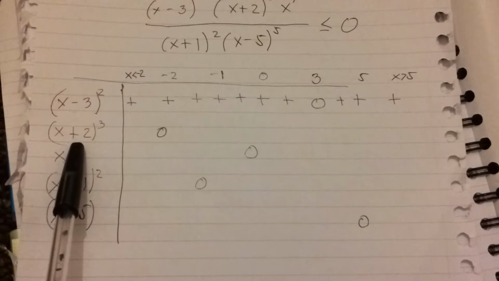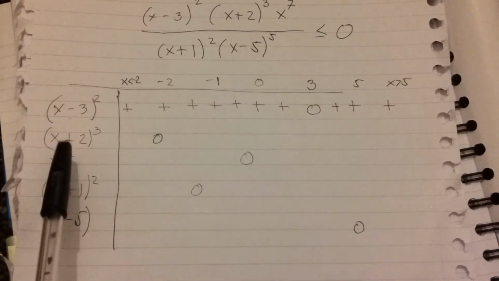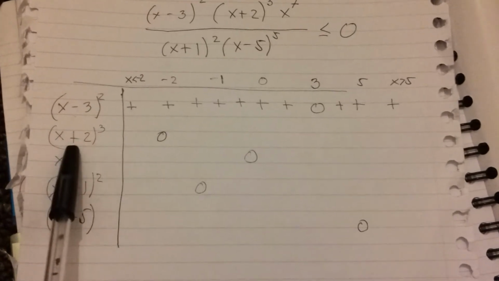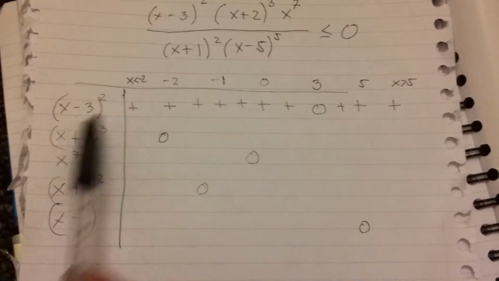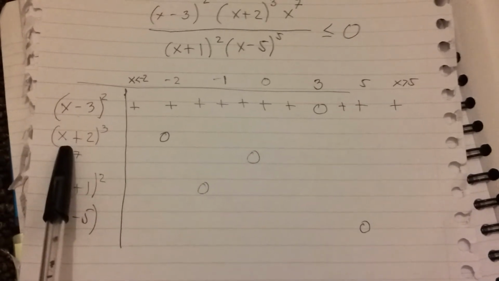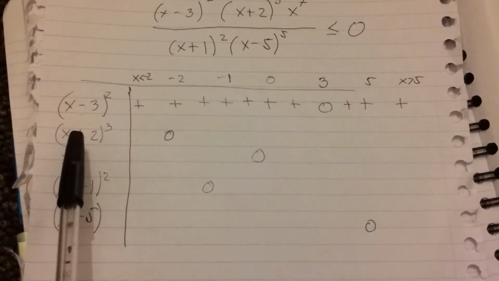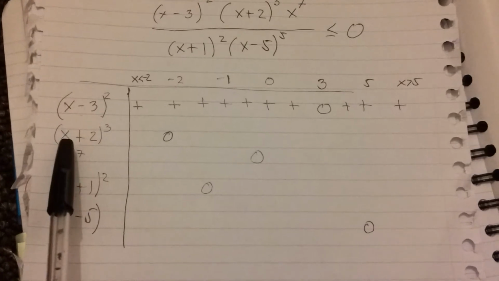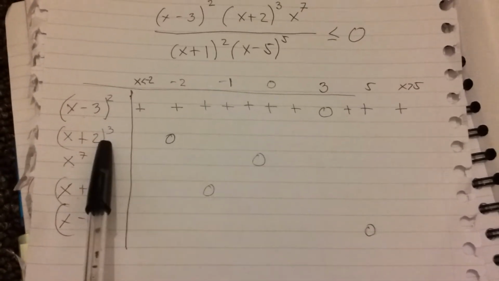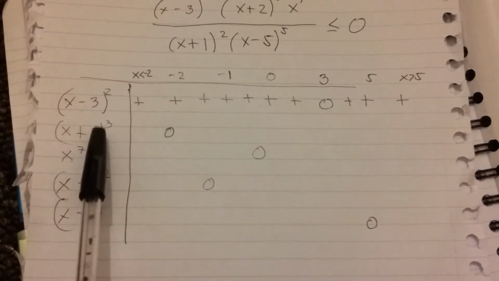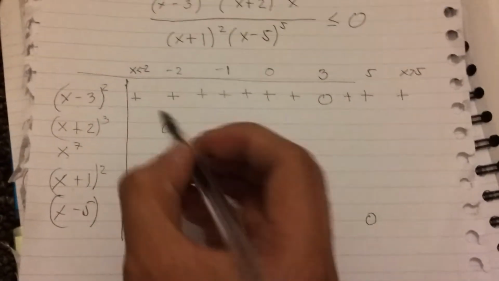How about sa x plus 2 cube? What will happen sa mo sining nga variable kung ang values ng x is less than minus 2? So, if it's x less than minus 2, let's say minus 3 or minus 4, this becomes minus 1 or minus 2. But i-cube siya because odd number siya. Any negative number raised odd number is still negative.